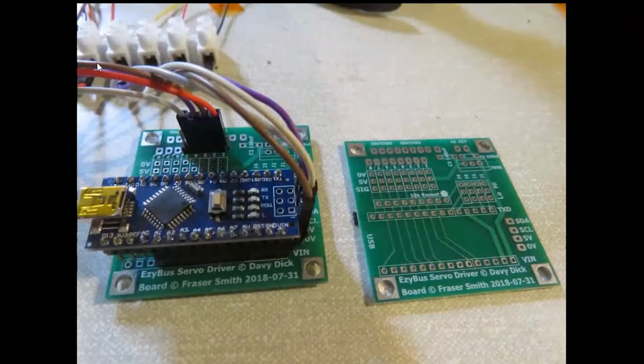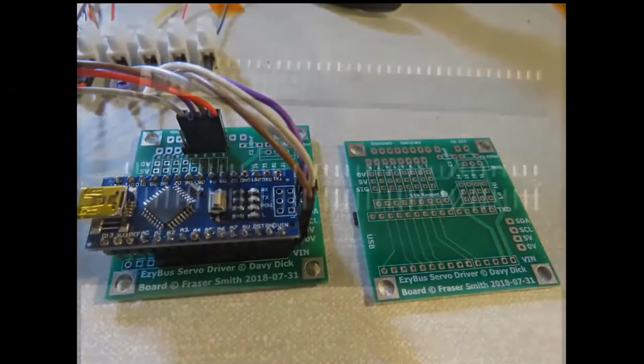And you see there on the left, I've just used various headers to connect to the OLED display. So this is really quite a handy thing to use. I think they're less than 50p, something like that.